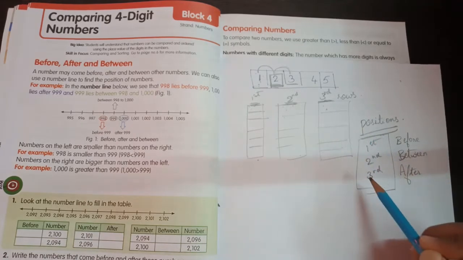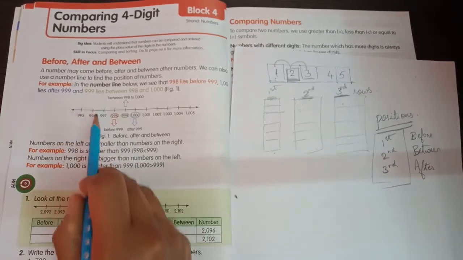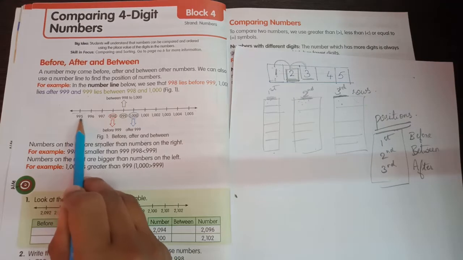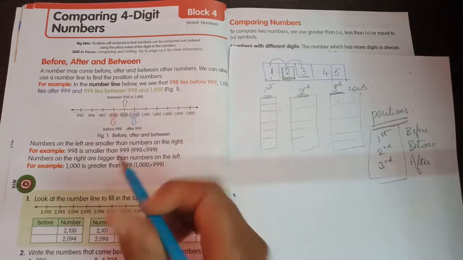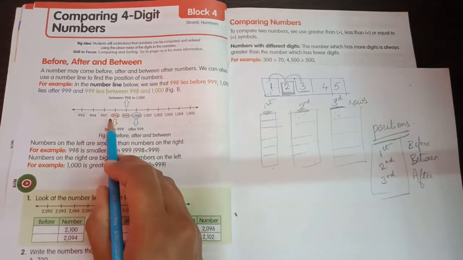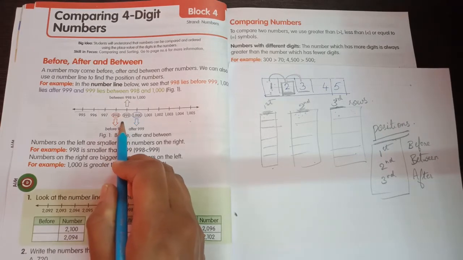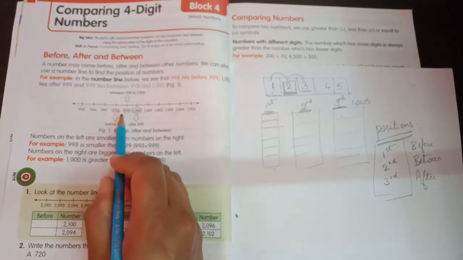Okay children, so while comparing any two numbers we might say before and after, or while comparing any three numbers, between. Here you can see, for example, there is a number line where they have written from number 995 to 1005. Here they have circled three numbers for what? So 998 comes before 999 and 1000 comes after 999.